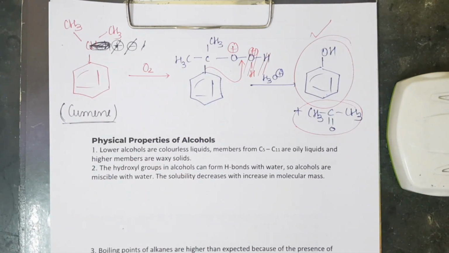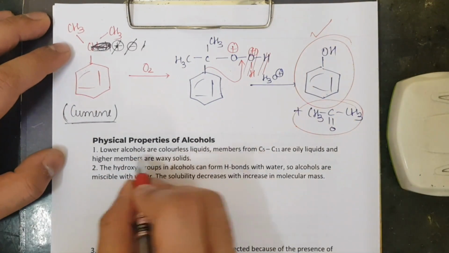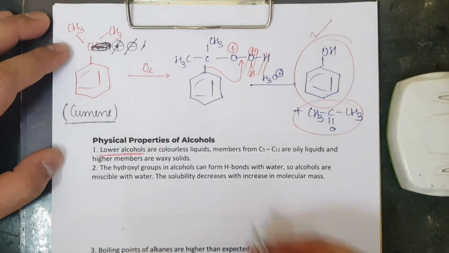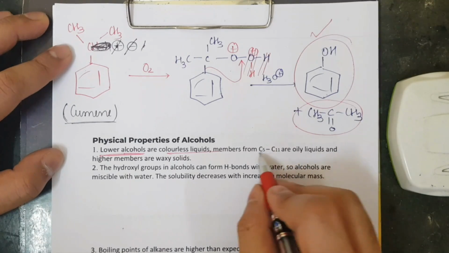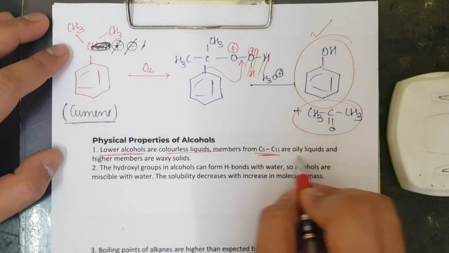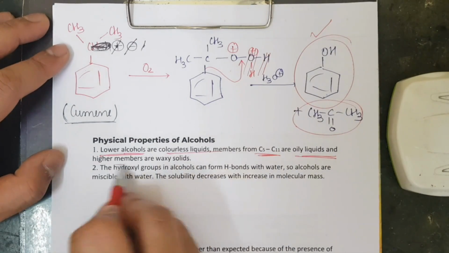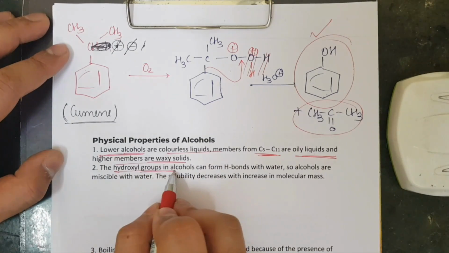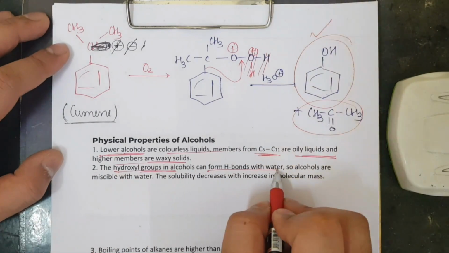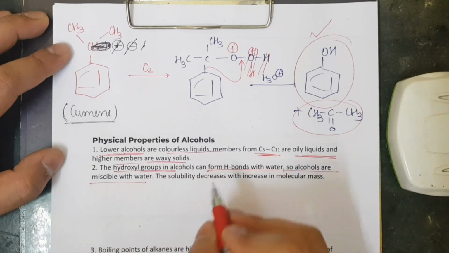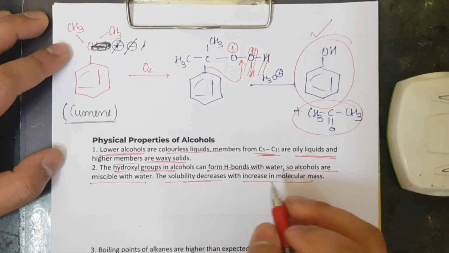Next, we move on to the physical properties of alcohols. Lower alcohols which have low molecular mass are colorless. Members from C5 to C11, that is from pentanol moving on to the 11th one, are oily liquids and the higher members are solid because of the increasing molecular mass. The hydroxyl group in alcohols can form hydrogen bonds with water, so alcohols are miscible with water. The solubility decreases with the increase in molecular mass.